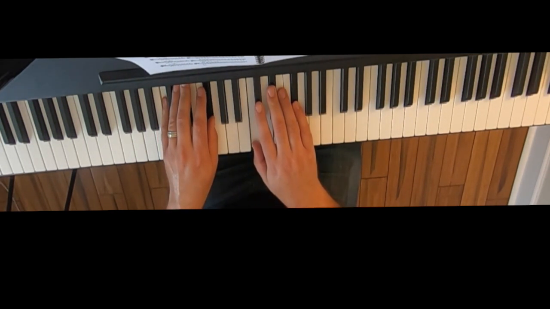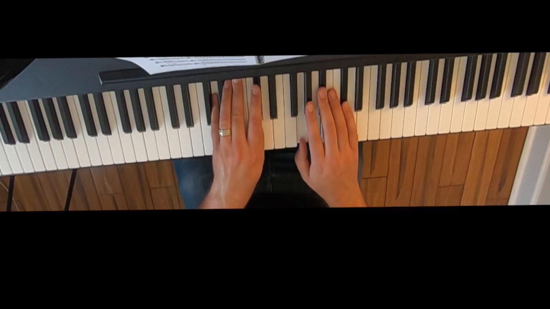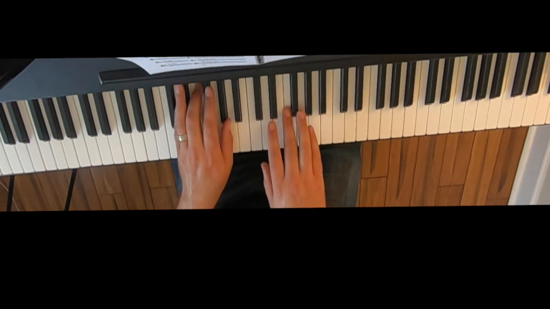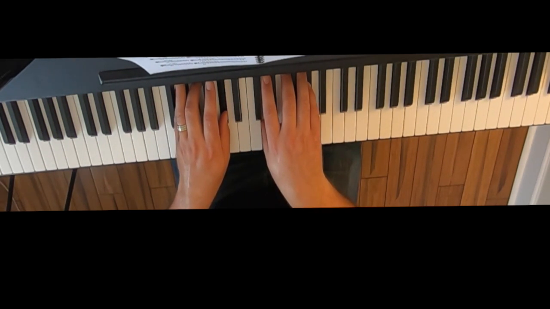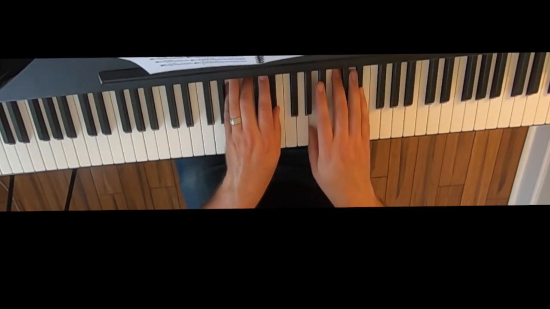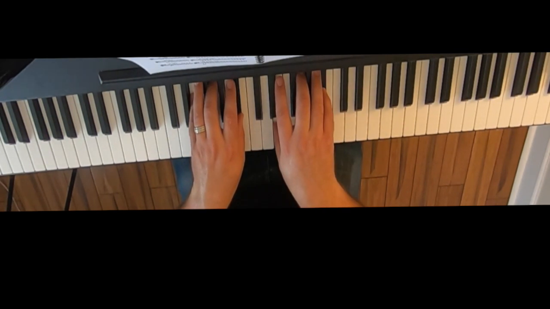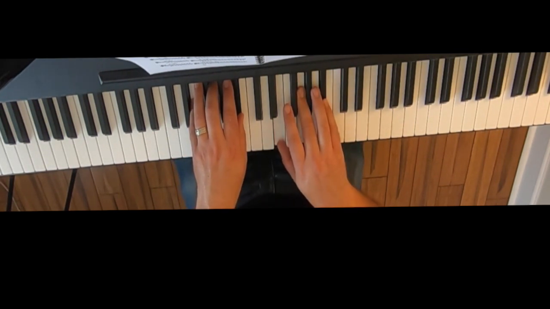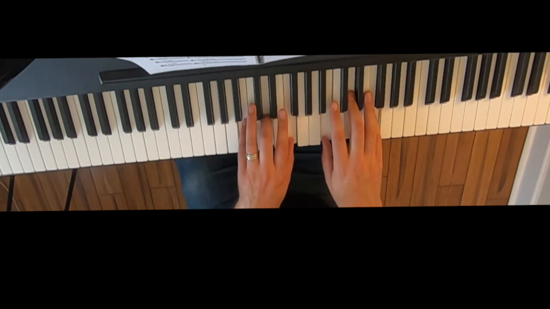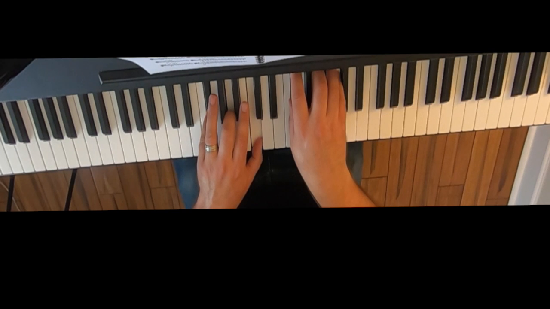You go from C diminished to G diminished, and then from G diminished to D diminished, and then from D diminished to A diminished, and then from A diminished to E diminished, and then to B diminished, and then to F sharp diminished.